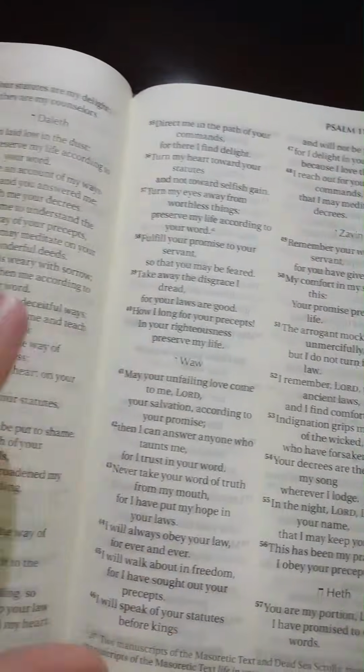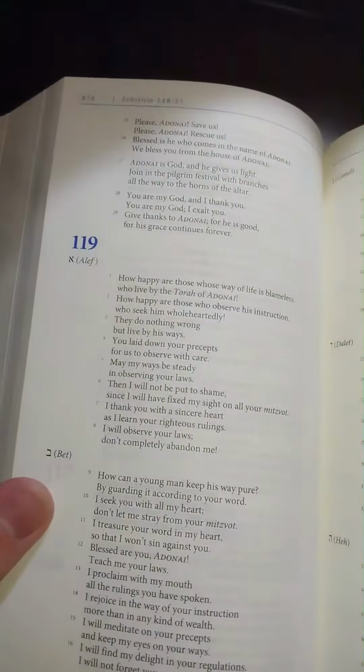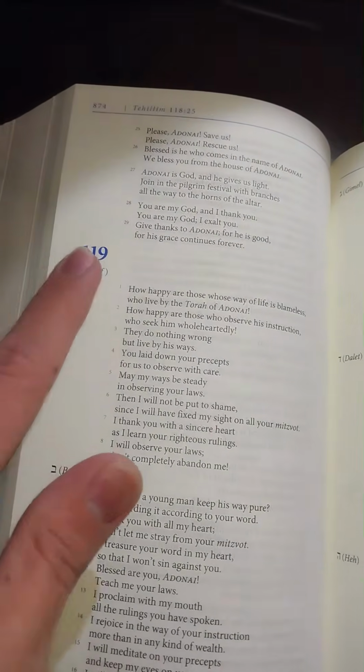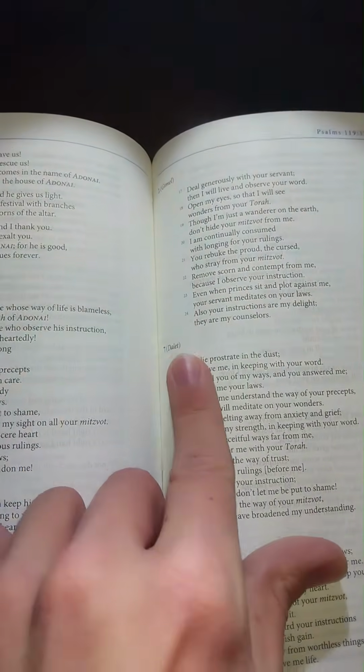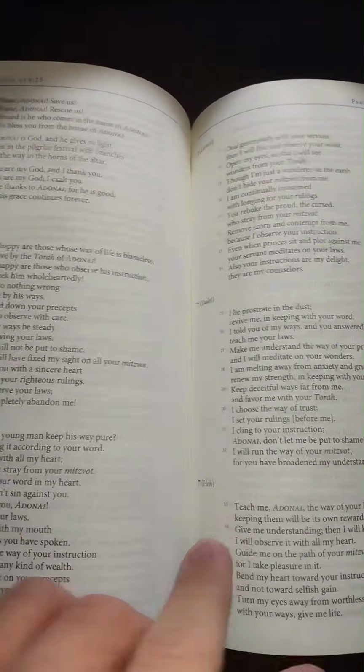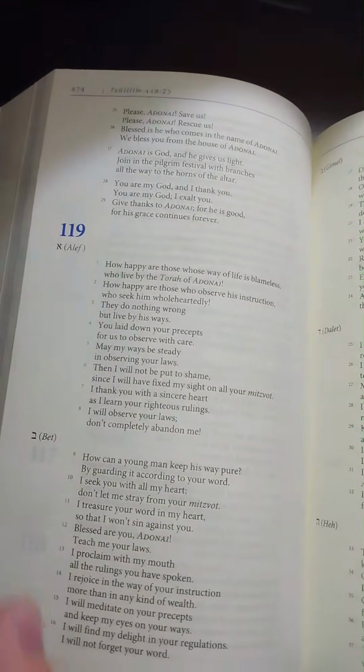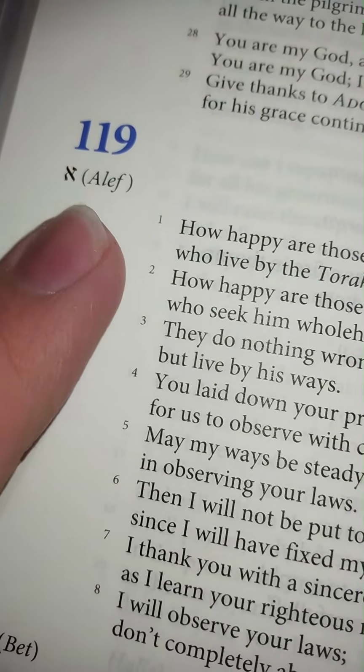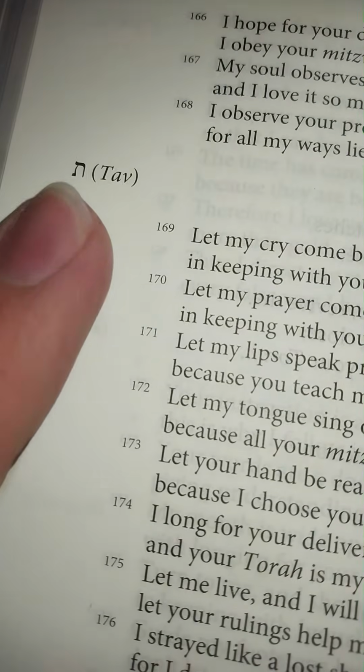Why do so many English Bibles put a Hebrew letter every 8 verses in Psalm 119? If you've ever looked through any Bibles before, you've probably noticed that a lot of them have the 22 letters of the Hebrew alphabet, also called the Aleph Beit, spaced every 8 verses in Psalm 119, beginning with the first letter Aleph and ending with the last letter Tav.